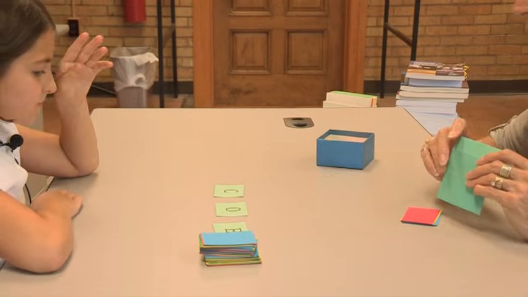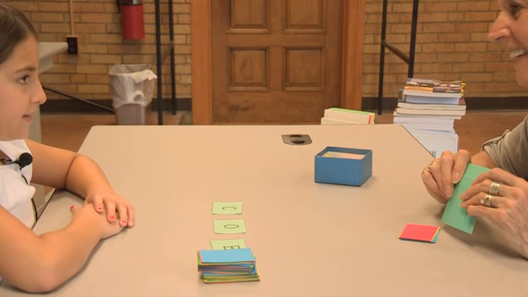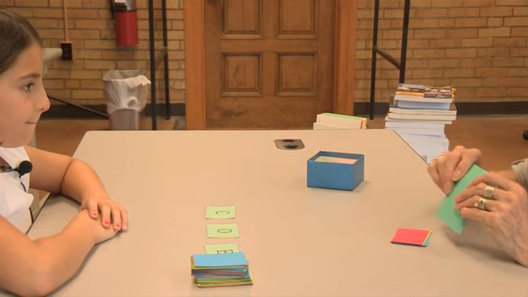And what do you remember about silent E? It makes the A say its name. Makes that first vowel say its name. Very good. Thank you very much, Charlotte.